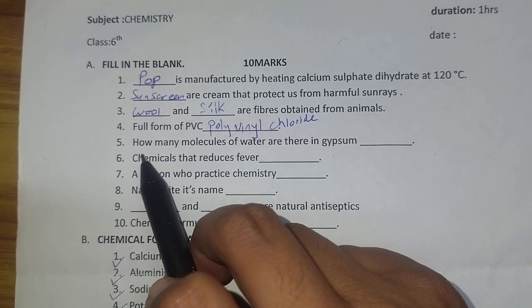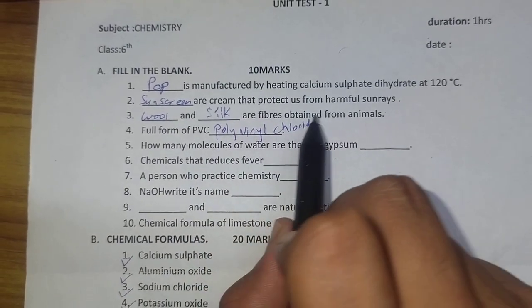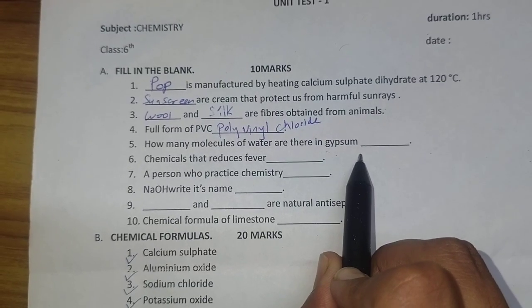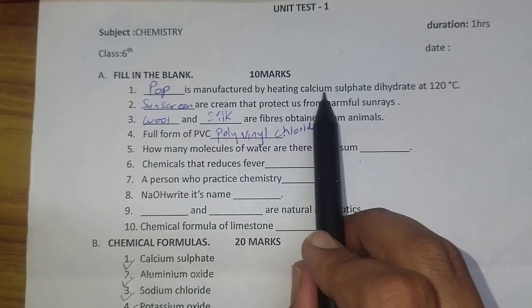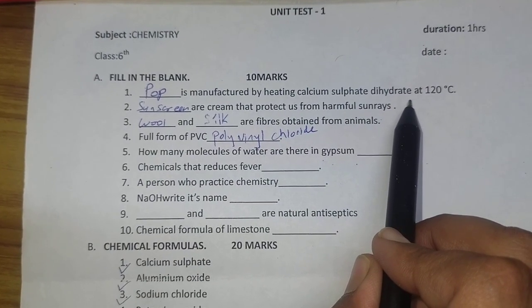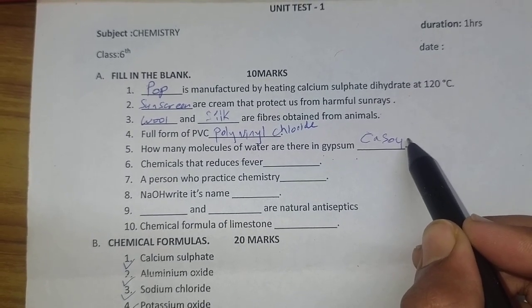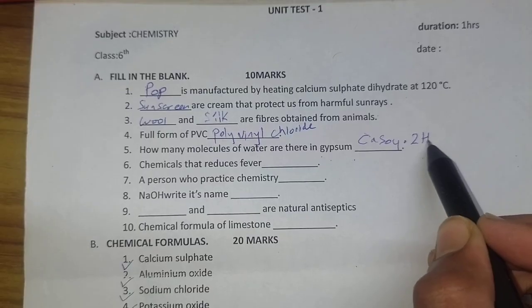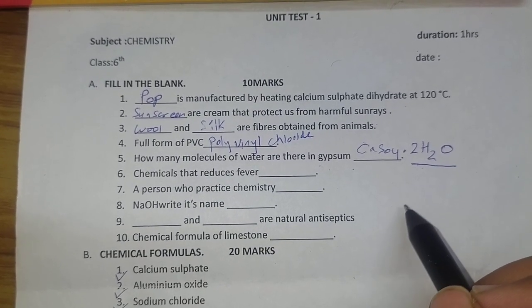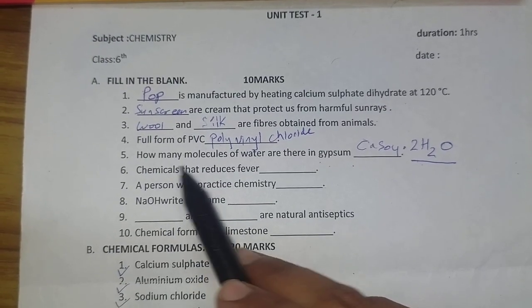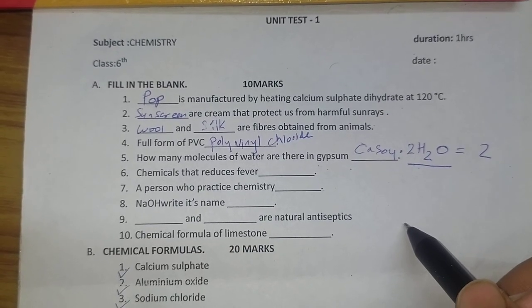Okay, moving on to the fifth one. How many molecules of water are there in gypsum? This is similar to the first one. Gypsum is the chemical which is used for making your plaster of Paris. If you have to write the formula of gypsum, that is calcium sulfate dihydrate. That means two molecules of water are present in this formula. So the answer will be 2. There are two molecules of water present.